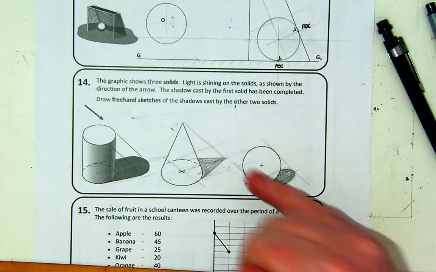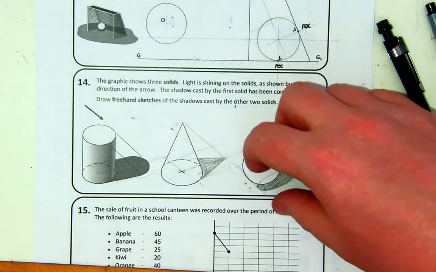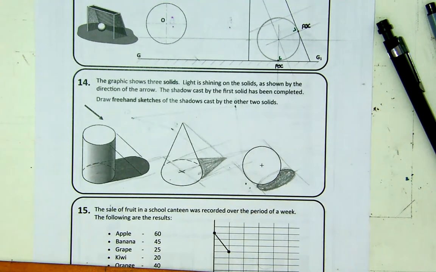You have to kind of imagine that sphere, the shadow of it hitting the ground. What would it look like? It might even be a bit fatter or thinner than that. But as long as you follow some sort of rules, you get the marks for that, right? Okay? Alright, last one. Oh, I don't think you can see that though. Yeah, last one.